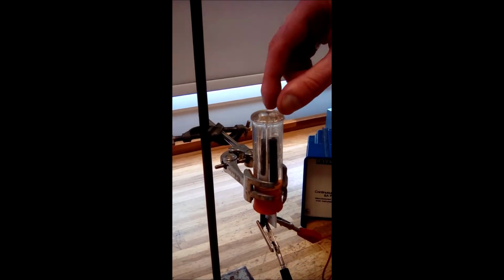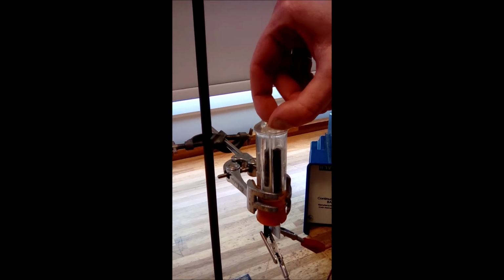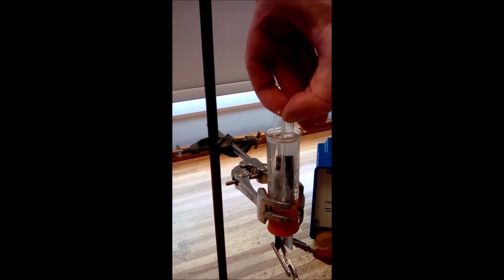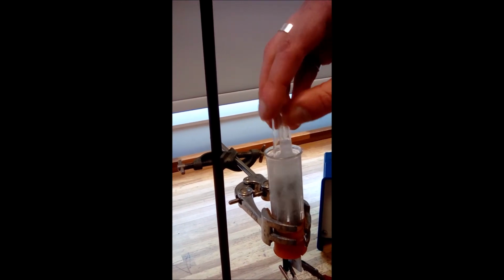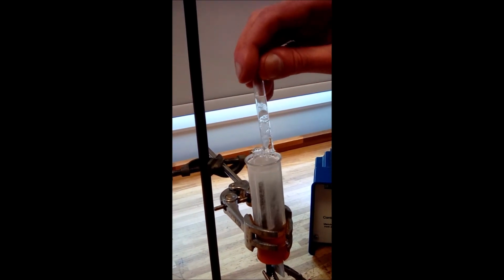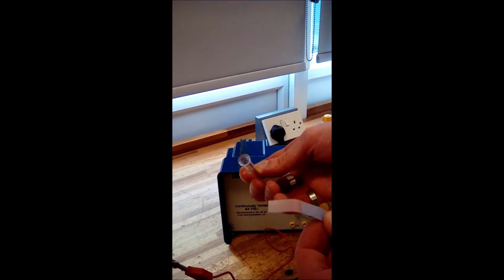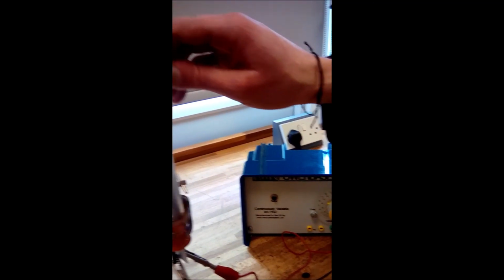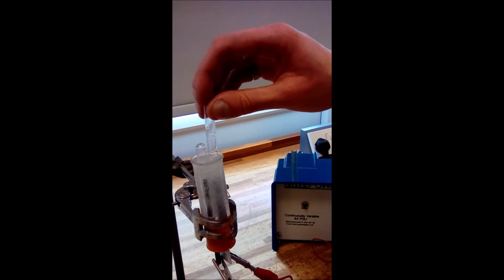I'm going to just pull it out and then check to see my chlorine gas. And there you go, as you see, it goes clear with the presence of chlorine gas, proving that we were separating the chlorine into this test tube there.